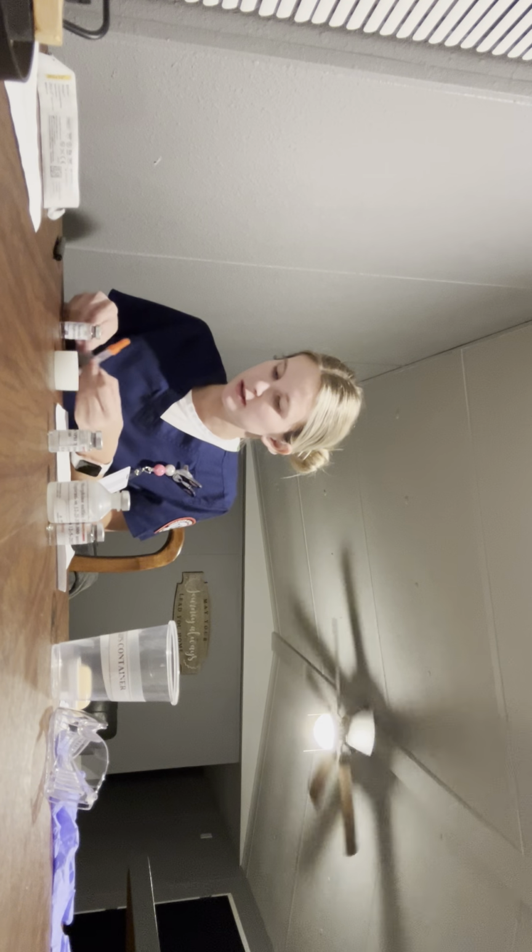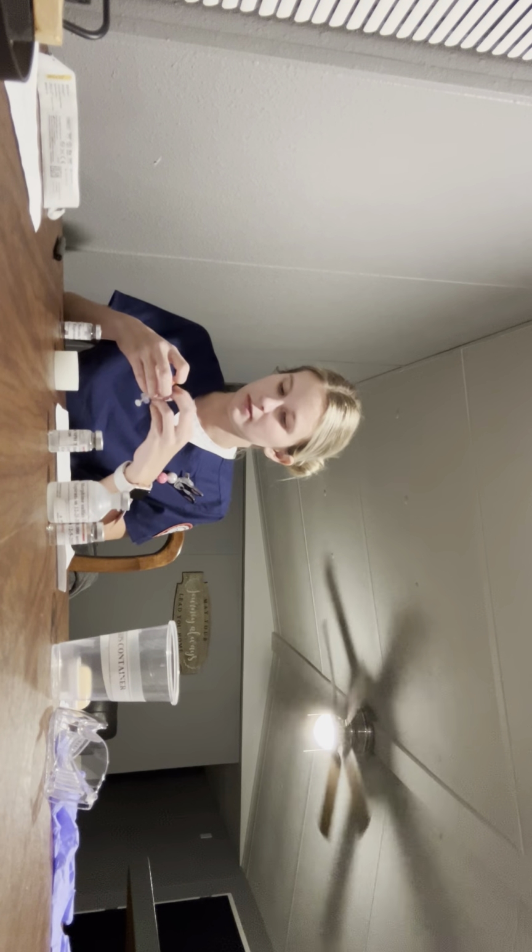So then I'm going to place it on my syringe, so that I know. So that's right documentation. So now, before I go into my patient's room, I want to make sure I have my MAR. I have my vial, my syringe, my gloves, and my goggles. So then I'm going to do hand hygiene.